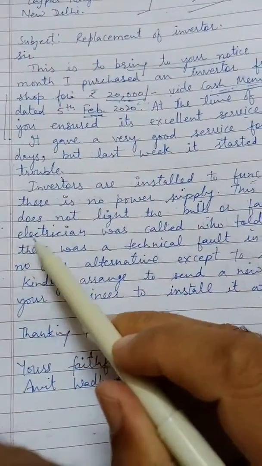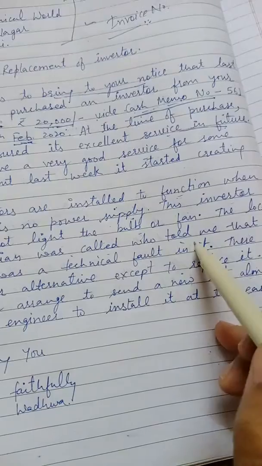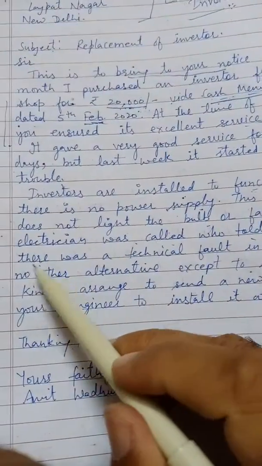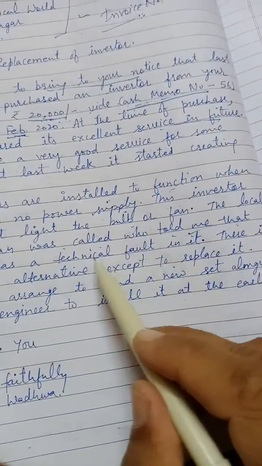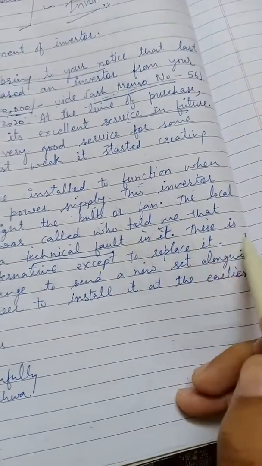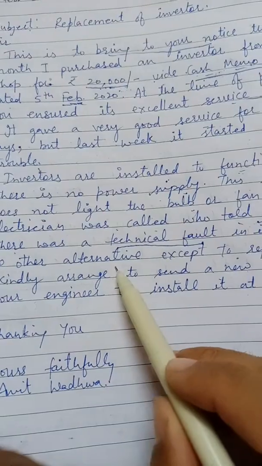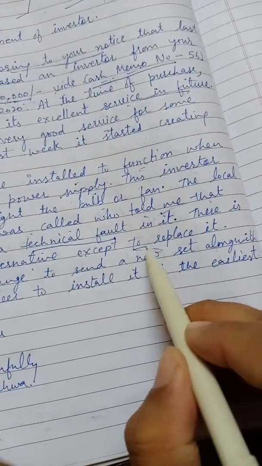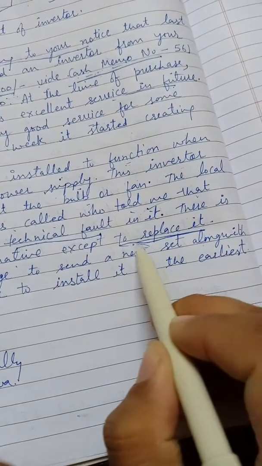The local electrician was called, who told me that there was a technical fault in it. He gave this assurance, that there is a technical fault in this inverter and there is no alternative except to replace it. This is the point you have to focus on.